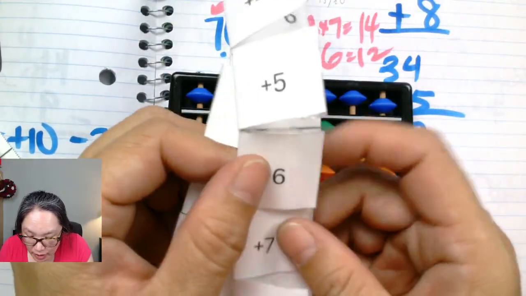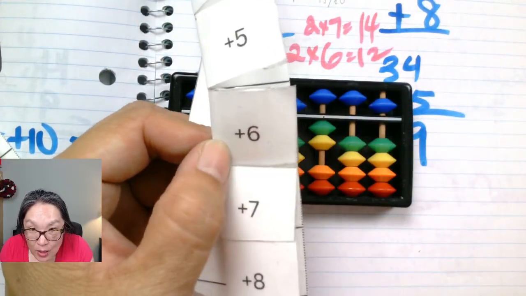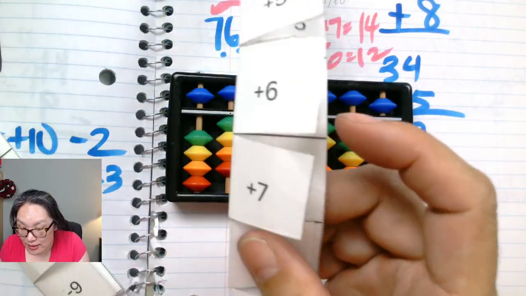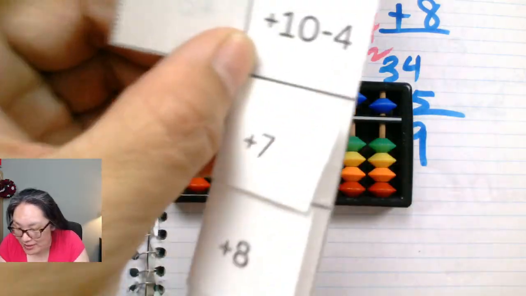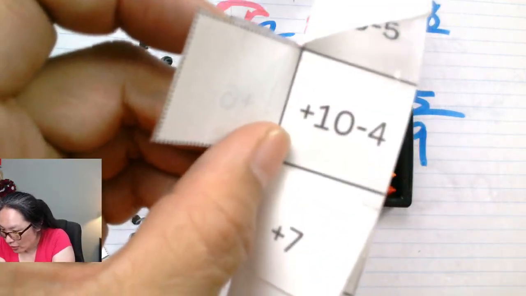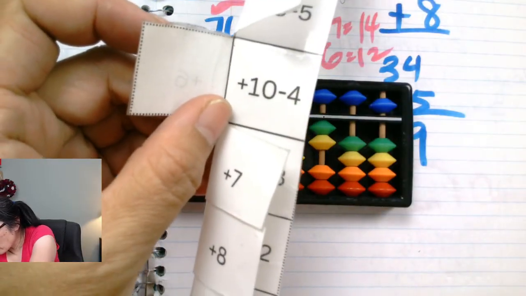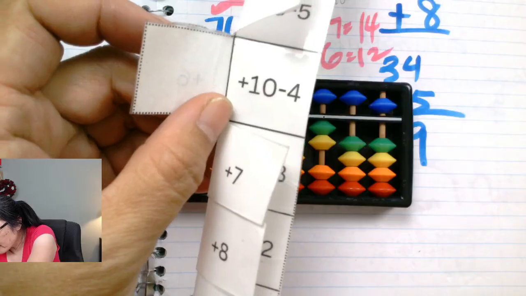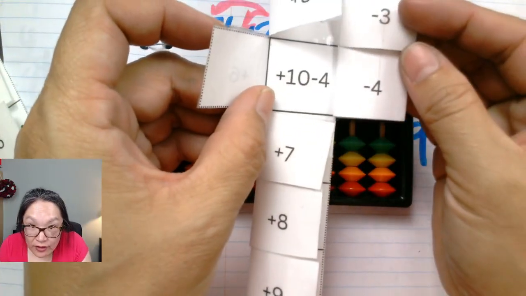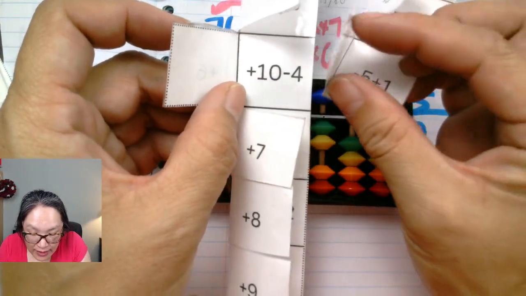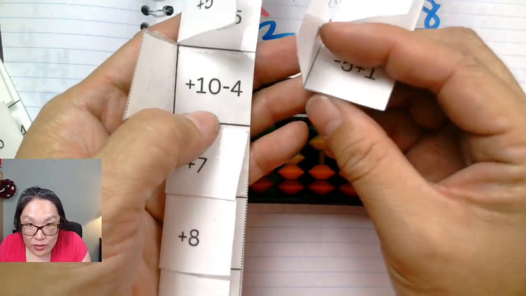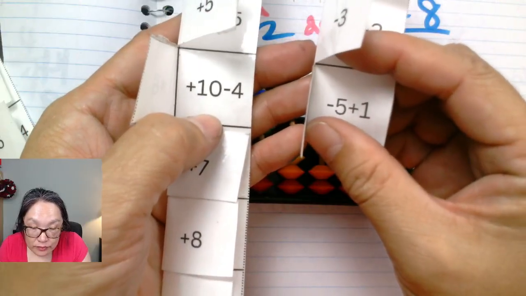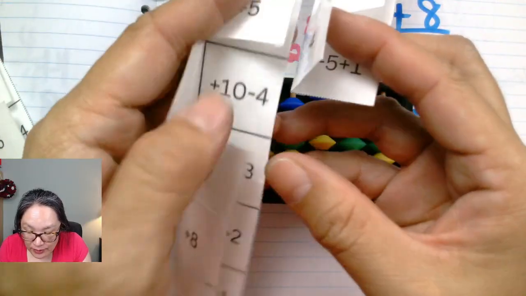So when we look, we're not going to have the problem with the 6. However, this is where we get the two-step. Notice it says plus the 10 minus the 4. Well, when we minus the 4, that looks very familiar. Minus the 4 can be minus the 5 plus the 1. This is where we get two-step equations. And it's the same thing with the others.